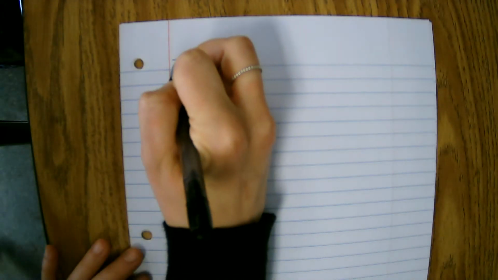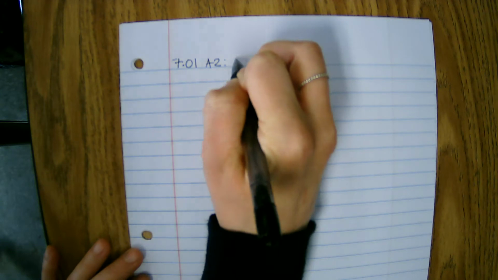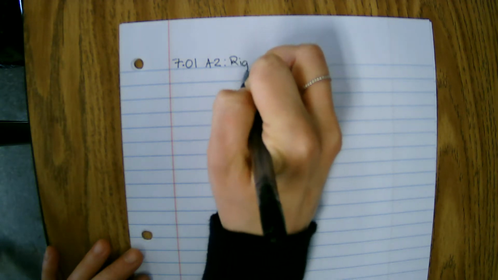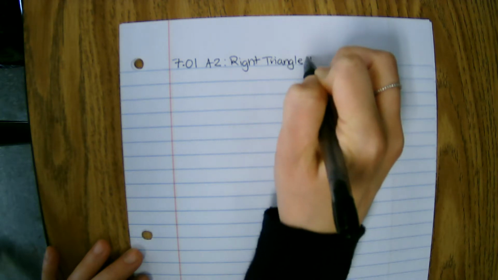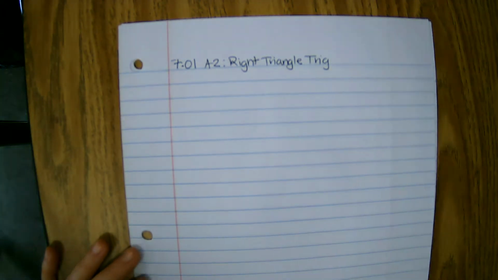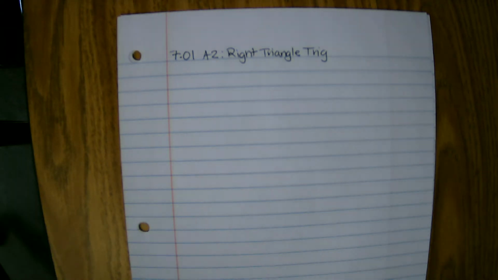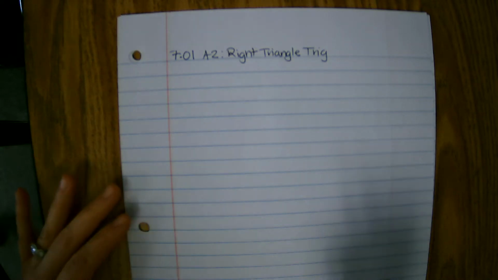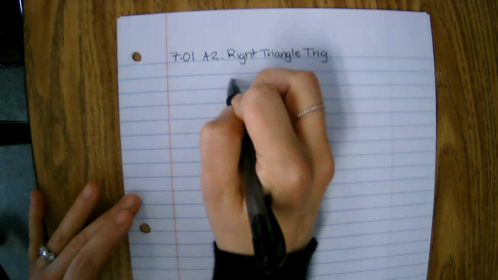Hello, we're on 7.01 for Algebra 2, and we're going to talk today about right triangle trigonometry. So you guys talked a lot about this in geometry last year, and so we're going to start off with just some review of finding some sides and angles. So first, let's just review your SOHCAHTOA.